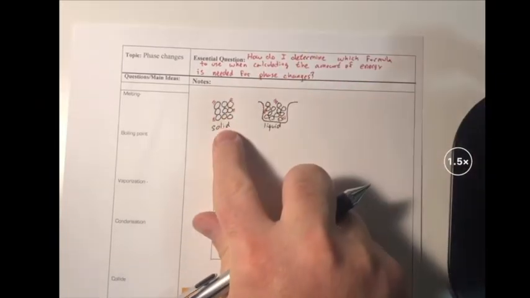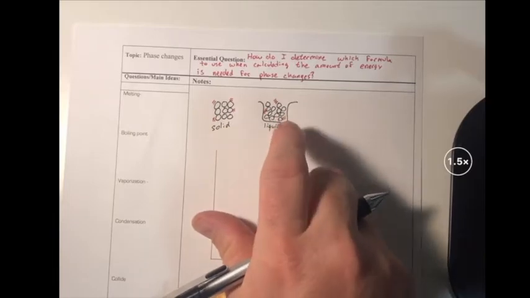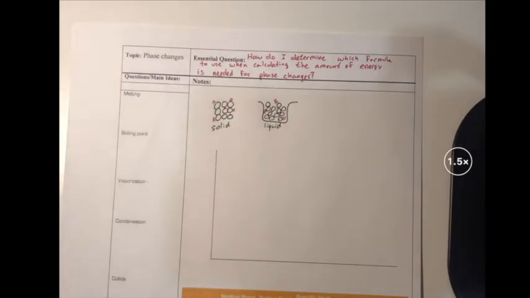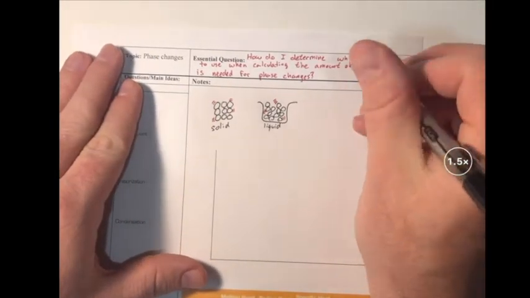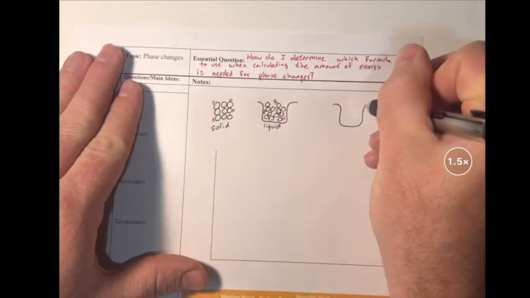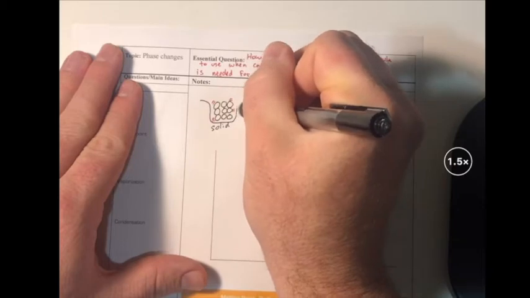So solid, which is fixed volume, fixed shape. Liquid, fixed volume, not a fixed shape. But this time the particle is able to move around a little bit more. The next one is going to be gas. I'm going to draw a little vessel here. Really, we could put one on the solid one too. Why not? Make them all the same.